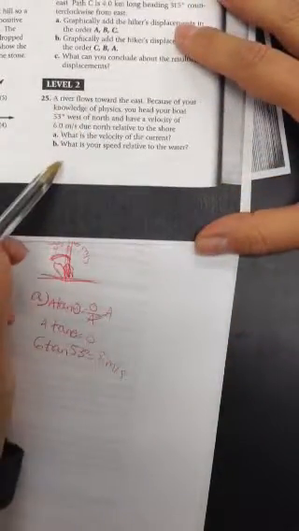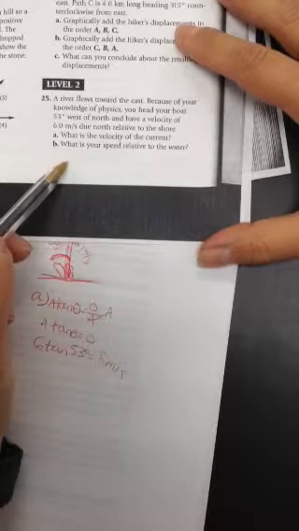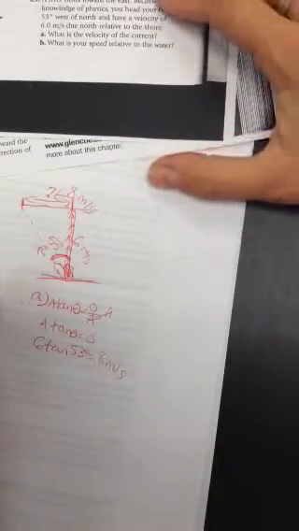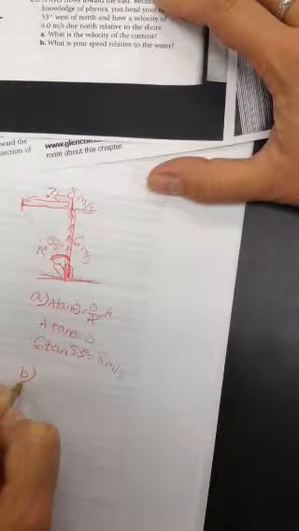The second question that they're asking, what is your speed relative to the water? We're looking for the resultant. What is the resultant relative to the water and the current of the water? In order to solve for B, we can use the following.